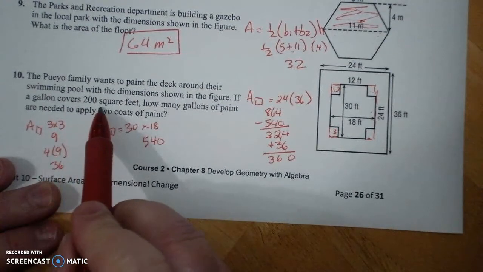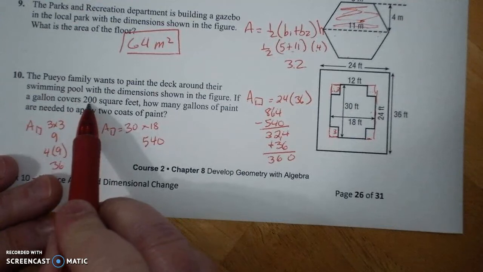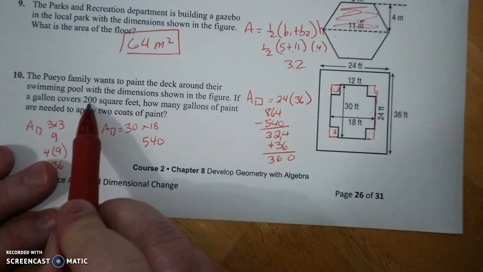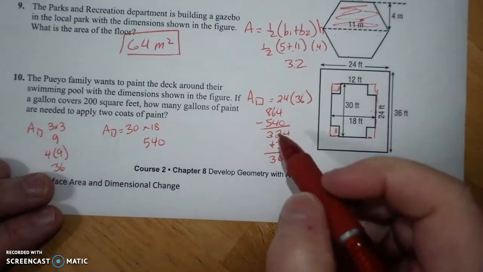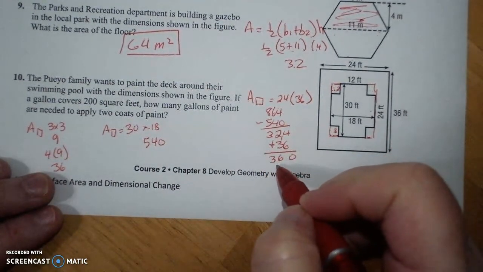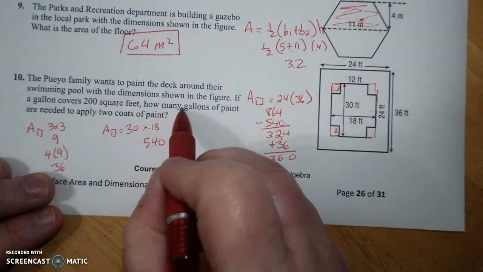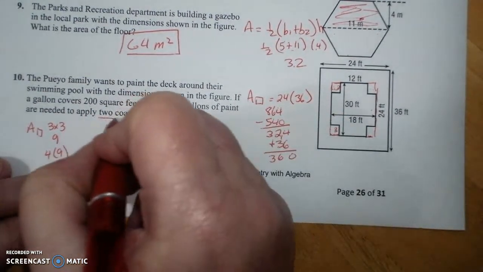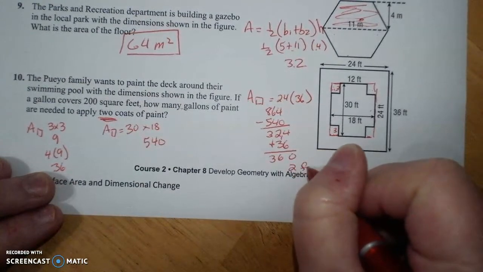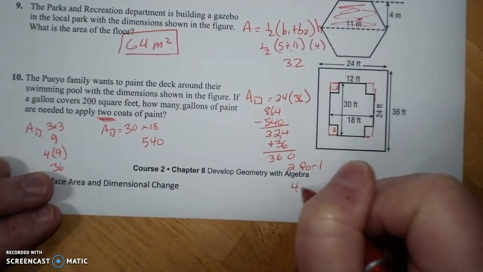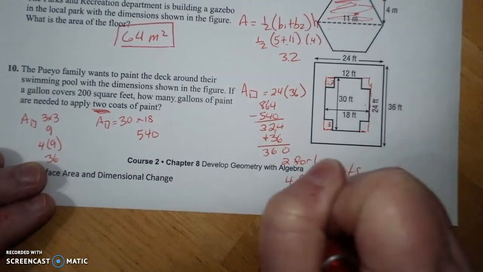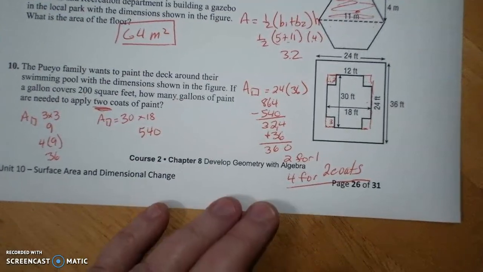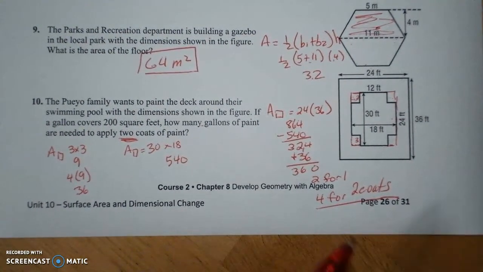And then this covers 200. So I need a 200 and a 200 square feet. I need 2. How many gallons of paint are needed to apply 2 coats of paint? So 2 for 1 and 4 for 2 coats. They will not be that complicated on your thing, but just realize that this is when you do application problems.